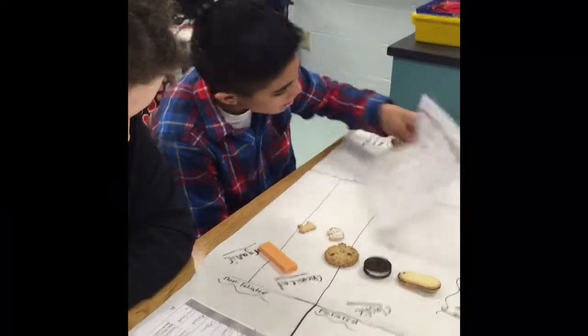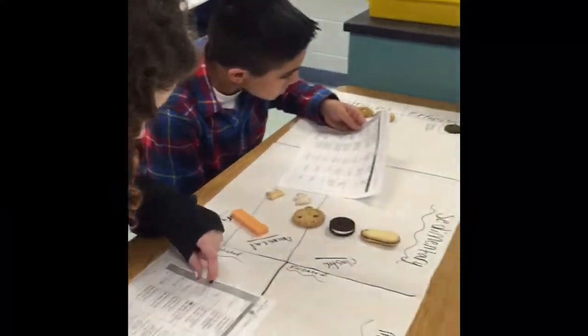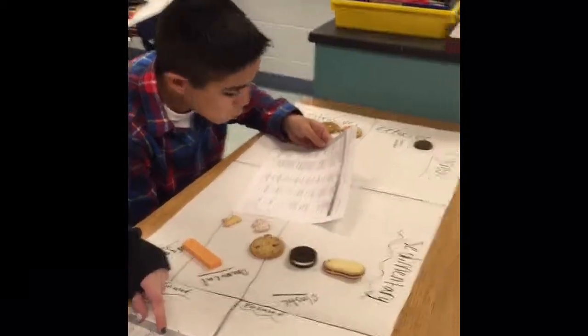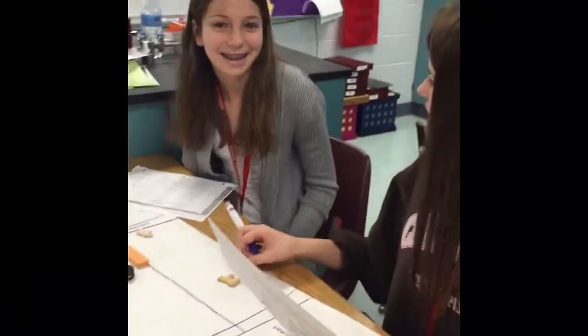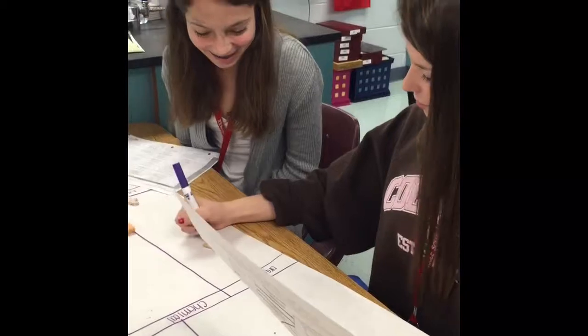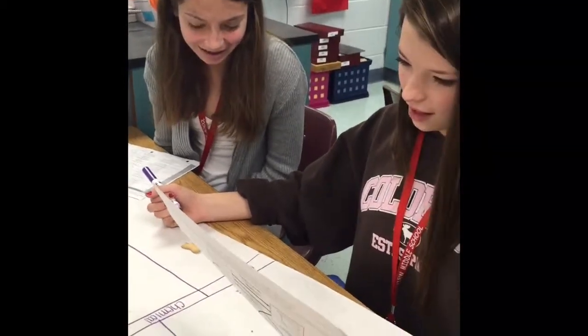What are they called? The sediment. But all these are like the mini rocks put together. Yeah. It could be the dead animals.